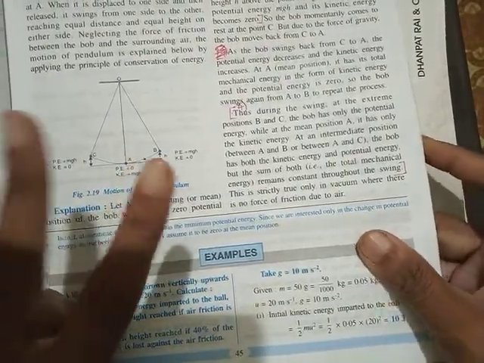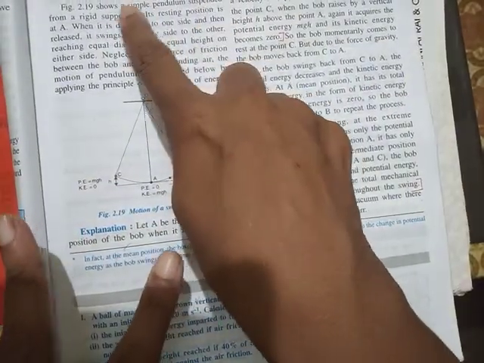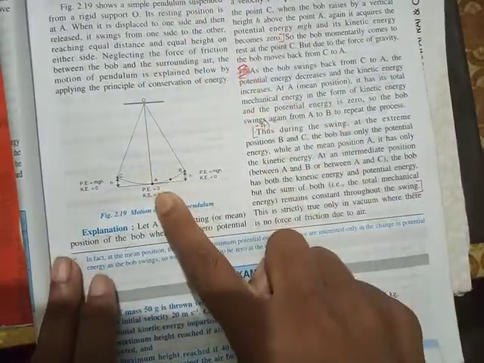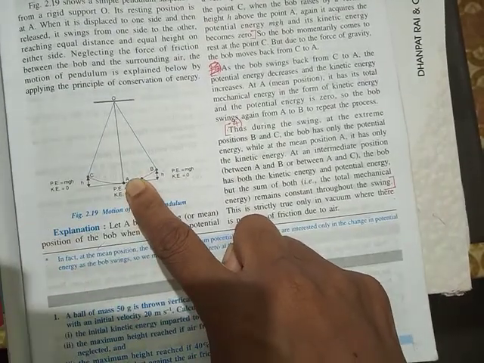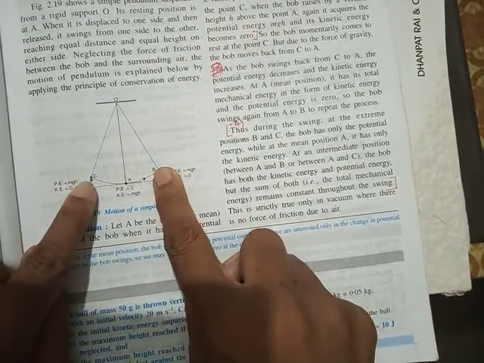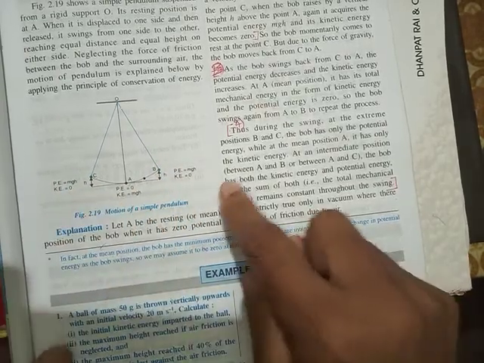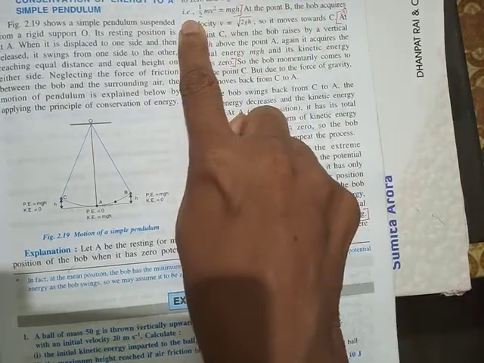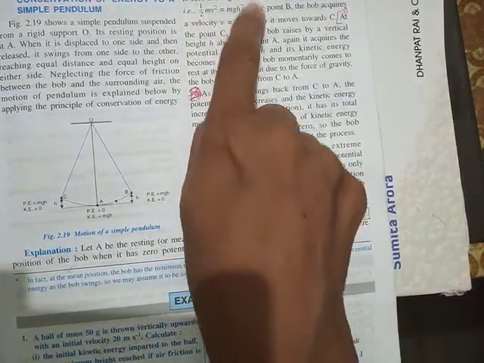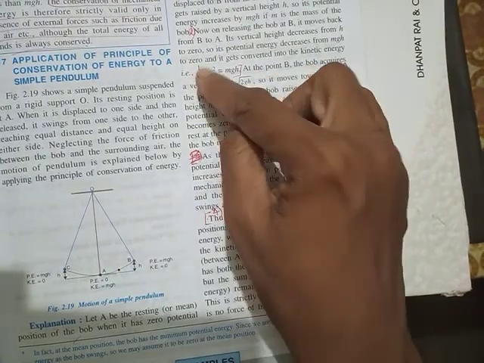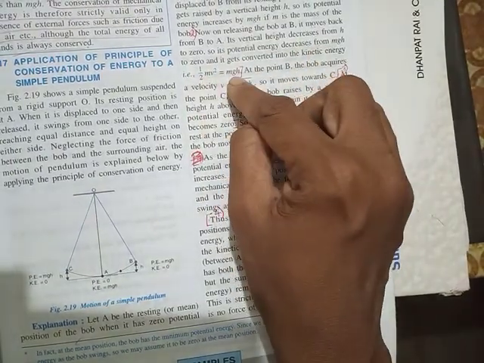The second application that you have is applying the principle of conservation of energy to a simple pendulum. Again, three positions: mean position and the two extreme positions. At each position, what form of energy it has, and then total energy. Now in this, you will not have derivation. You will just say kinetic energy half mv squared is equal to mgh. You need not show how you got it, like how you did for this one. Just write that kinetic energy is also equal to mgh.